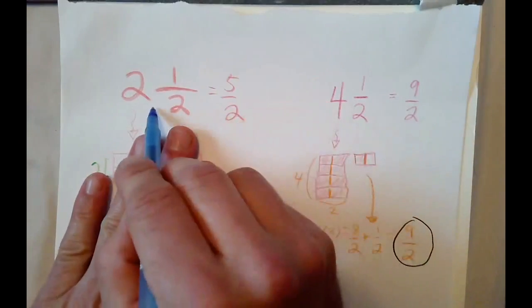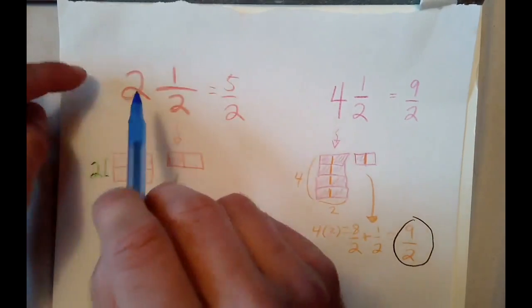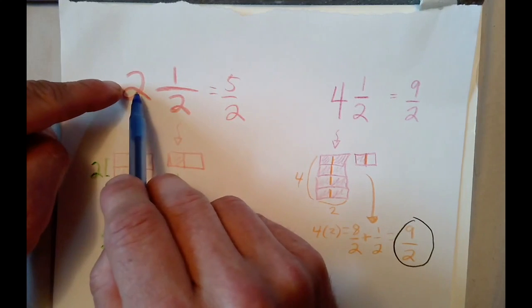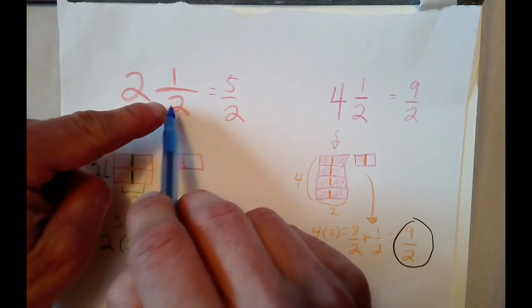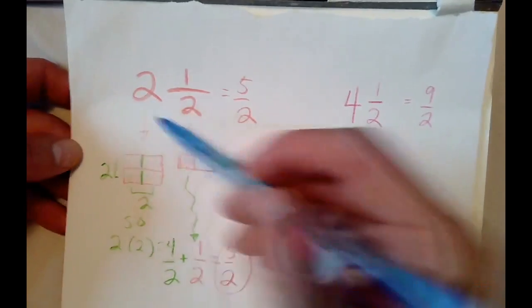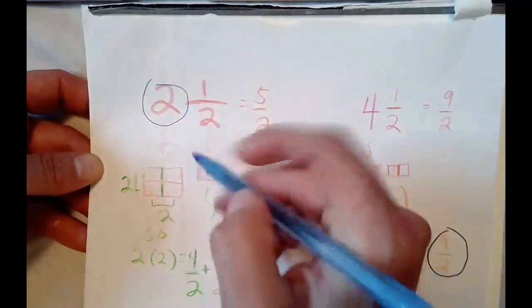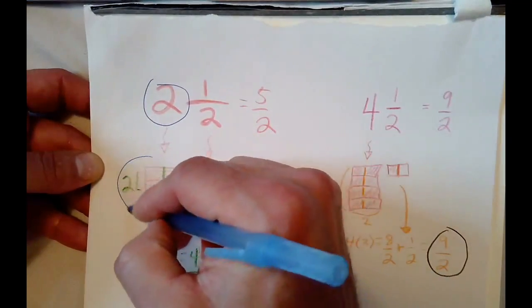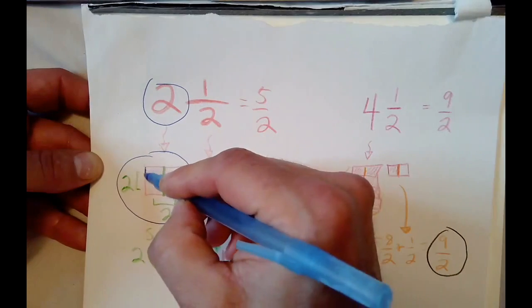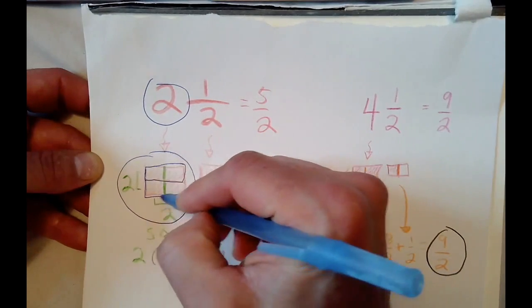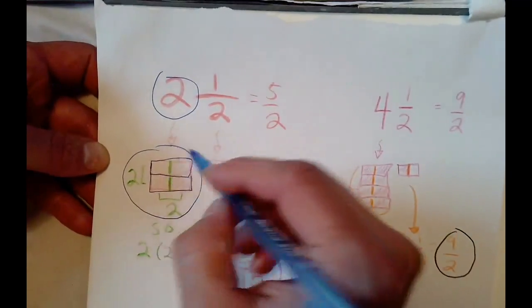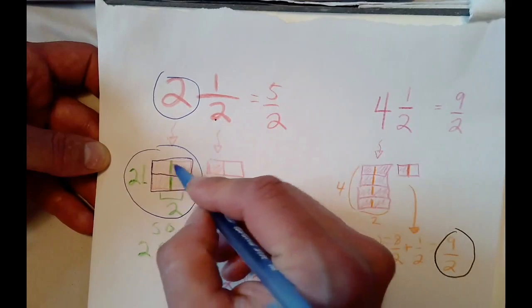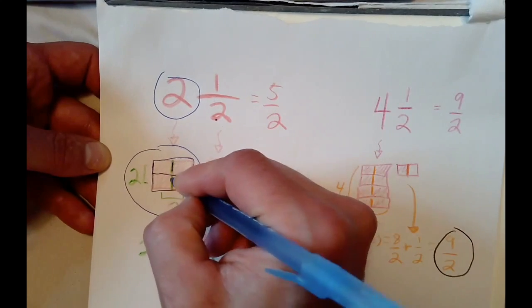First, look at your 2 and 1/2. We have two wholes, and we want to write those two wholes with a new unit, and that unit is halves. Here is a way to do it visually. I take those two wholes and write them out with two bar models. One whole, two wholes. Each of those wholes, I want to make into halves, so I've divided them into halves.